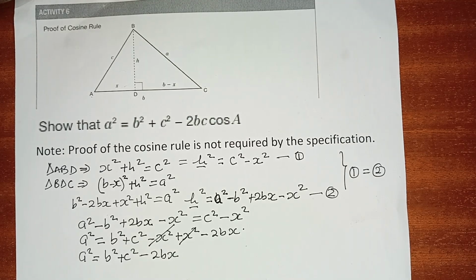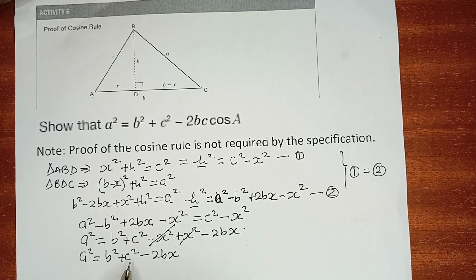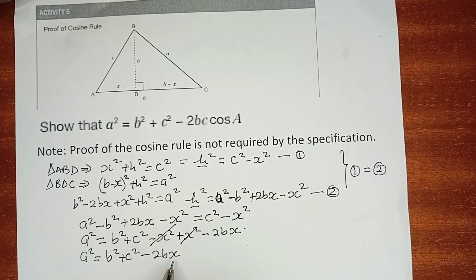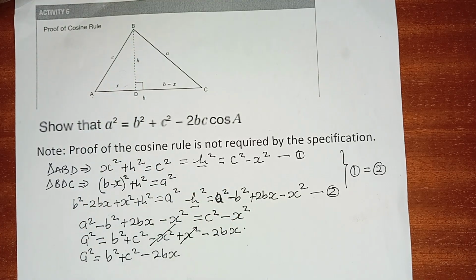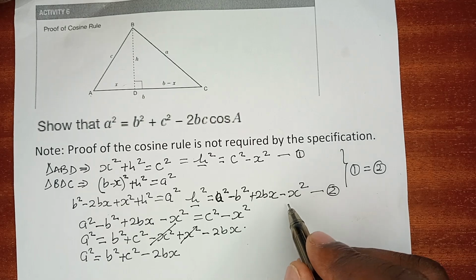At that point, we realize that a is a side, b is a side, c is a side, and x is not a side. So we would want now to consider triangle ABD and establish what that x could be.